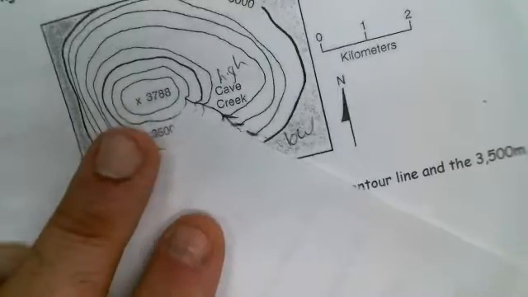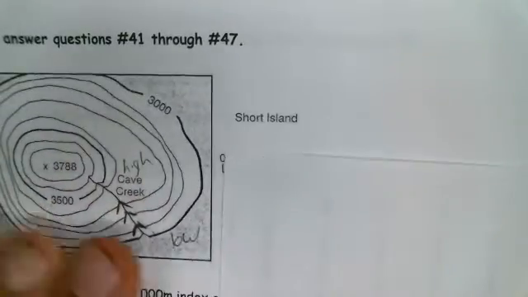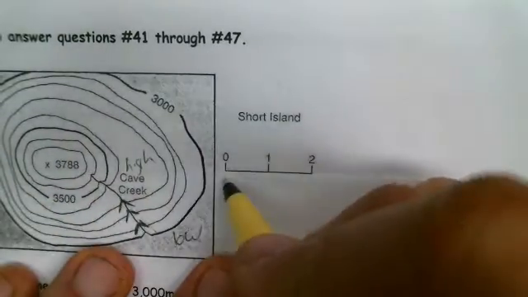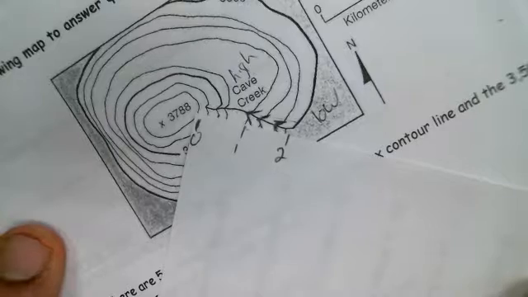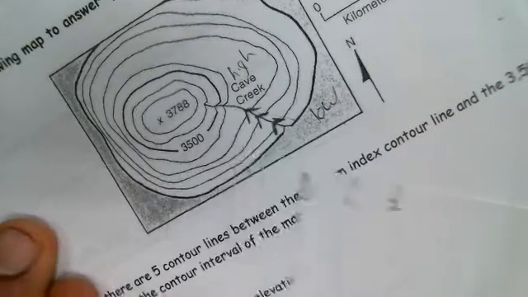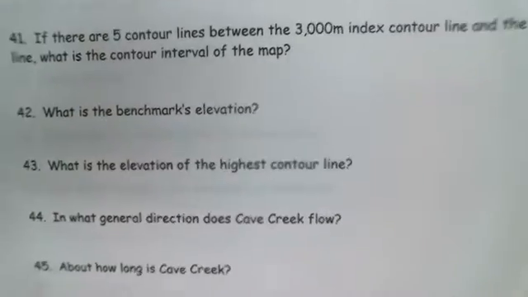Number 45. About how long is Cave Creek? So I need to go over here to the scale, and I can mark out 0, 1, 2, and I use that on the map, and it's about 2 kilometers.